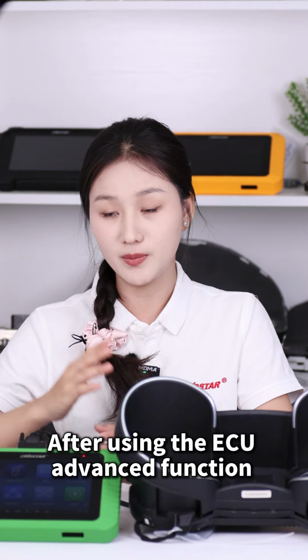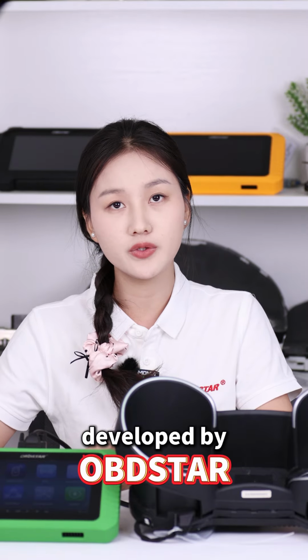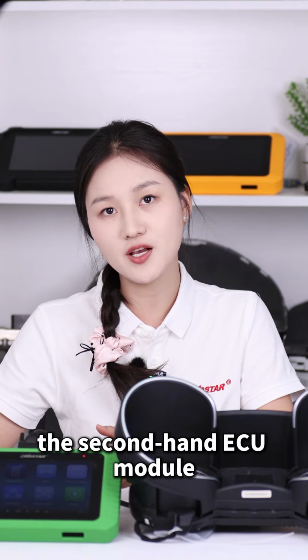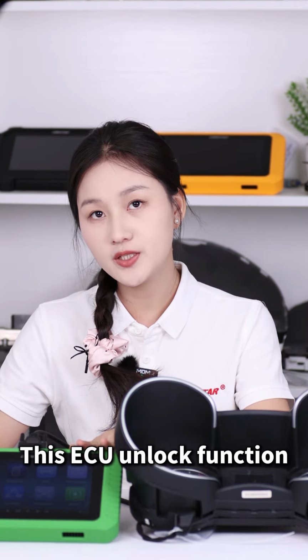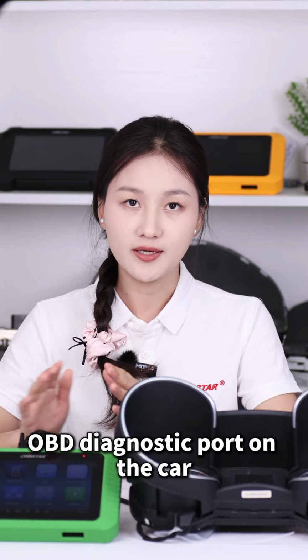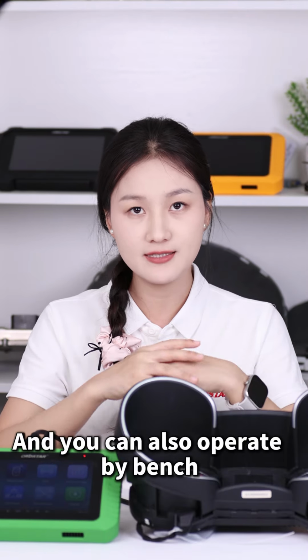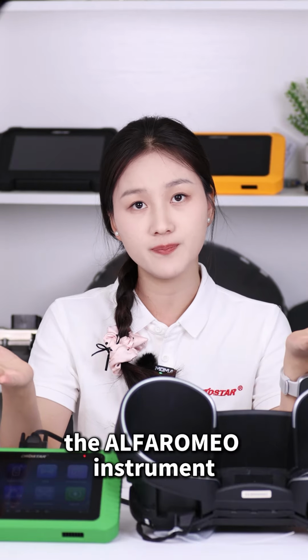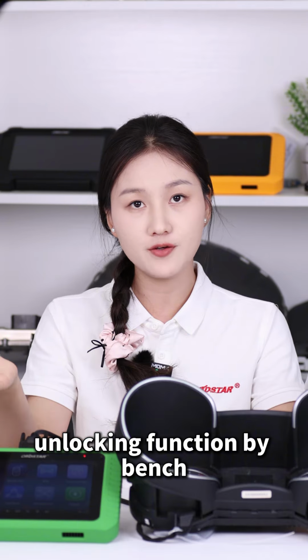After using the ECU Advanced function, developed by OBDSTAR, it can solve the above problems and then you can program the second-hand ECU module. This ECU Unlock function can operate directly through the OBD diagnostic port on the car, and you can also operate by bench. Today I will demonstrate the Alfa Romeo instrument unlocking function by bench.